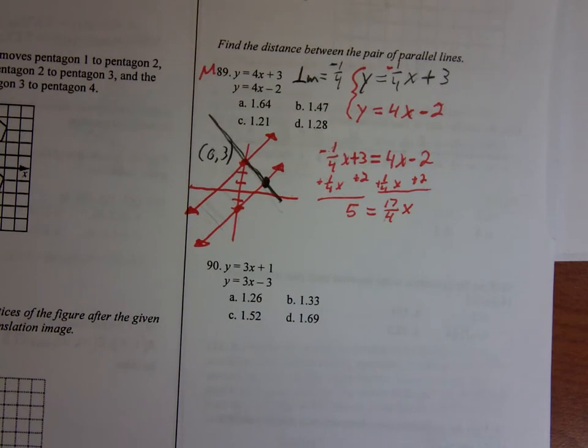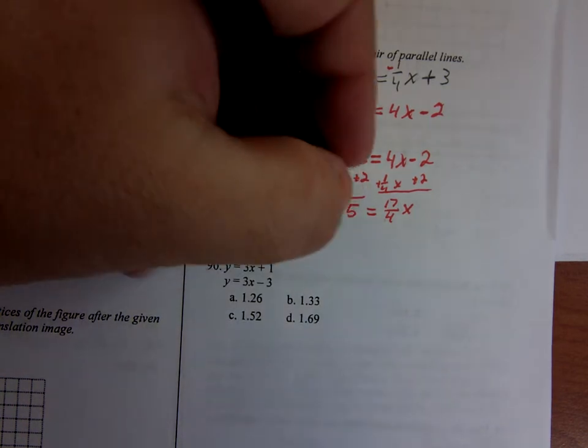All right. So now we just need to solve for x. You can do that either by dividing both sides by 17/4. That's fine. To do this by hand, you need to multiply. The easiest way is to multiply by the reciprocal of 17/4 on both sides. Let's see what happens when we do that.